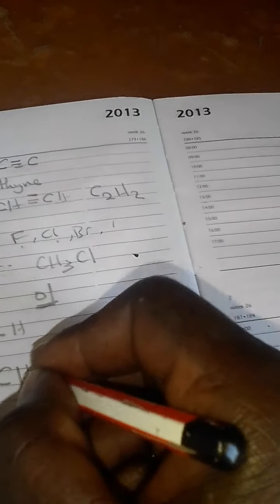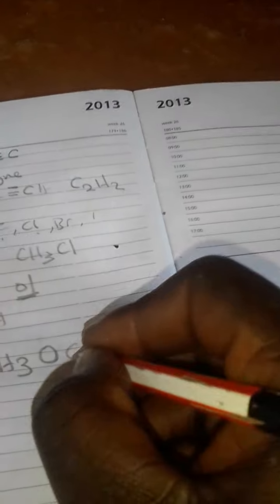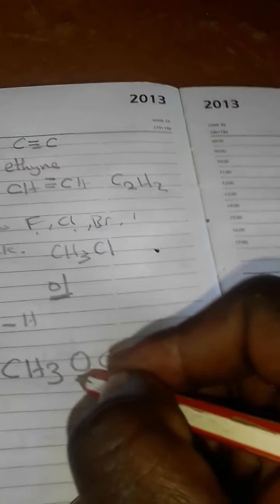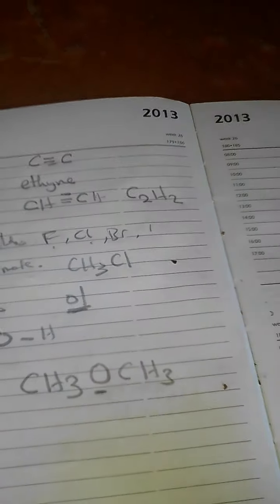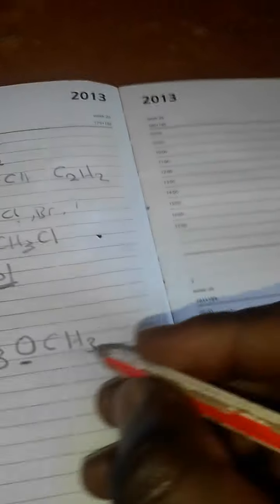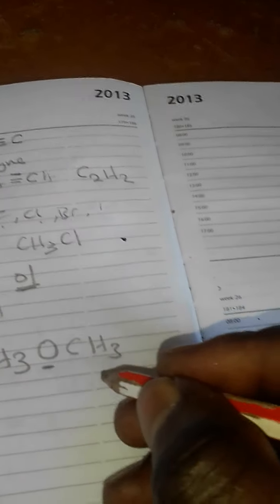So we can say for ethanol, it can be CH3, and then there is O. You understand? There is now this atom of oxygen. There is an OH at the ending of the condensed structural formula.